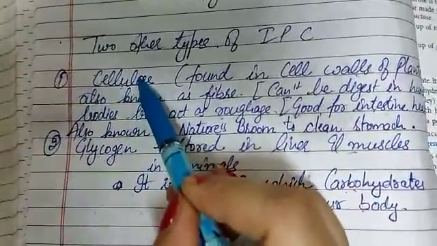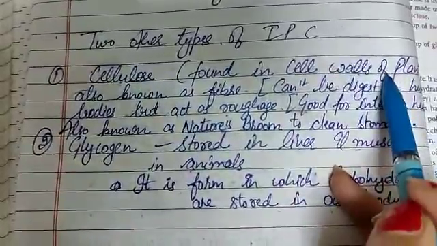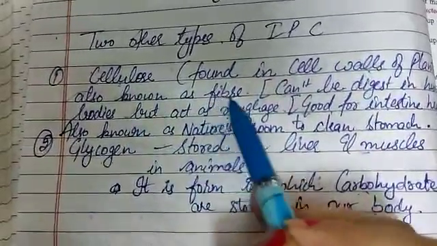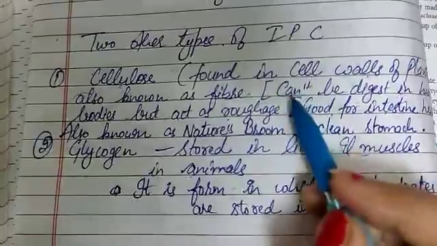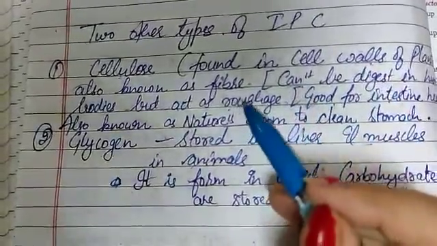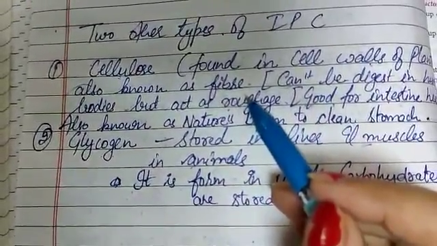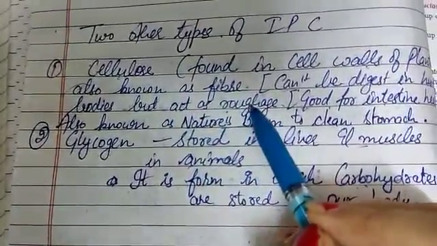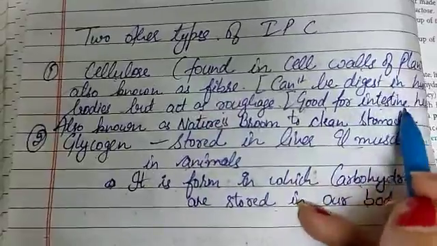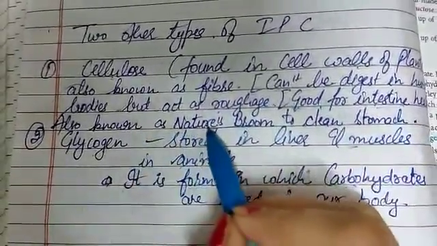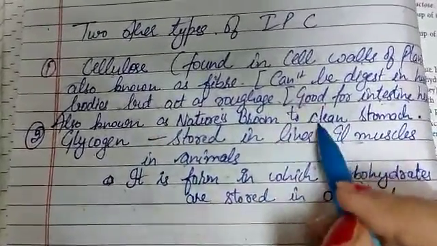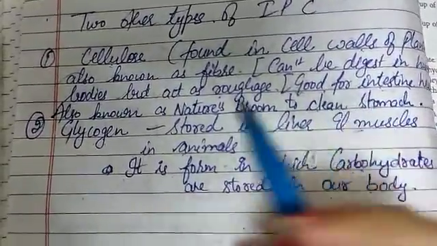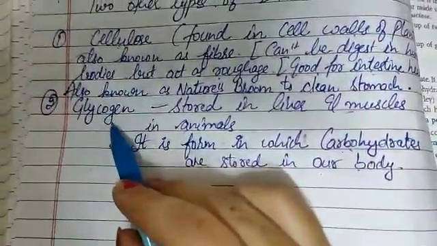First is cellulose. It is found in cell walls of plants. It is also known as fiber. But it cannot be digested in the human body. Why? Because we don't have the enzyme which helps in the digestion of cellulose. But it acts as roughage, which is good for intestine health. It is also known as nature's broom. It cleans our stomach.